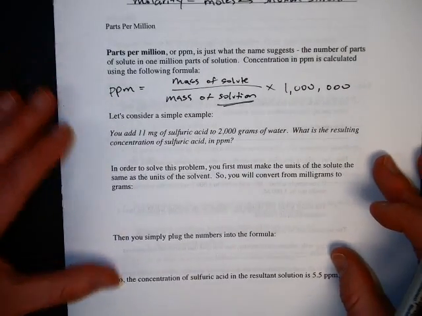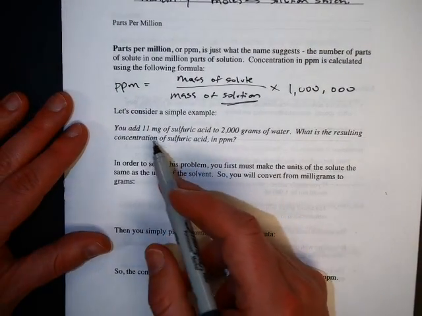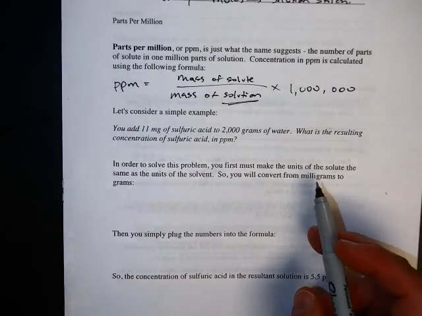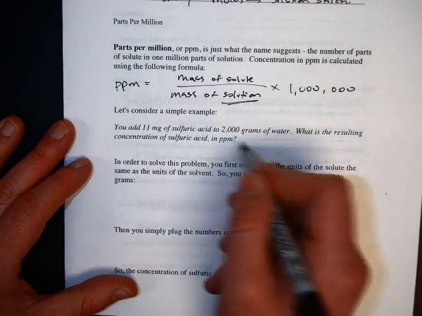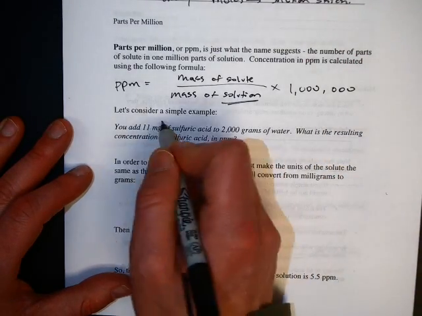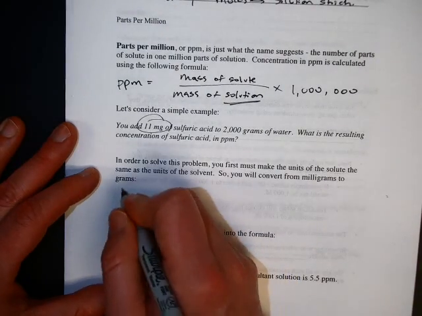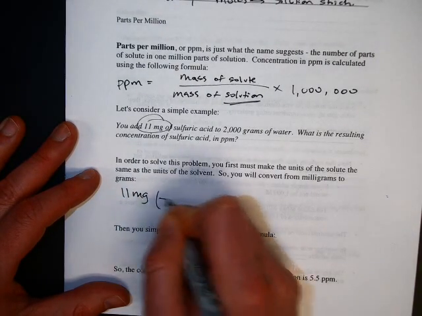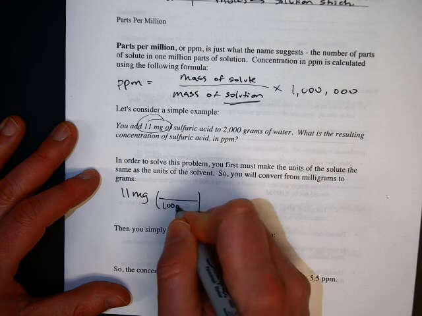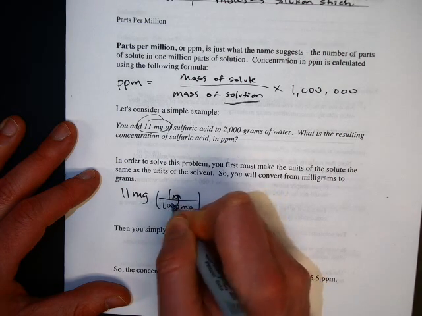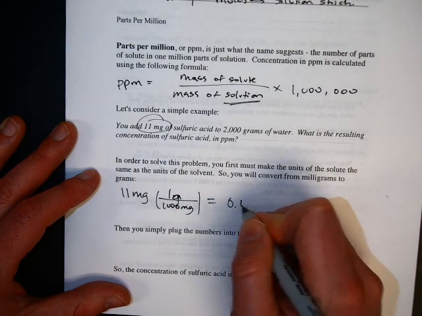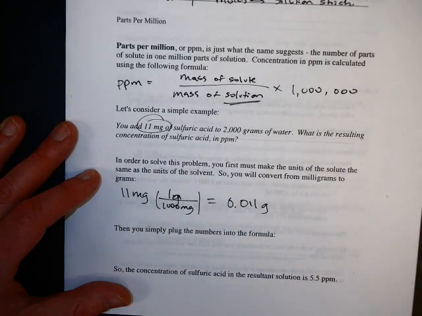So in a problem like this one below, where it says you have 11 milligrams of sulfuric acid and 2,000 grams of water, what's the resulting concentration of sulfuric acid in parts per million? Well, first you want these milligrams to be in grams. So to get 11 milligrams into grams, you need to divide by 1,000, because there's 1,000 milligrams in 1 gram. And that equals 0.011 grams.